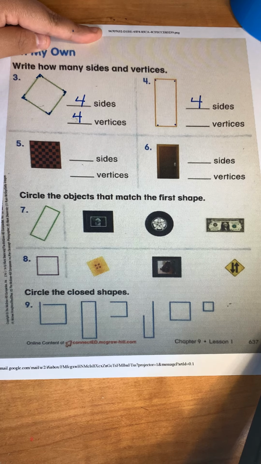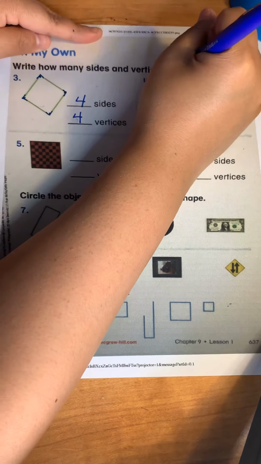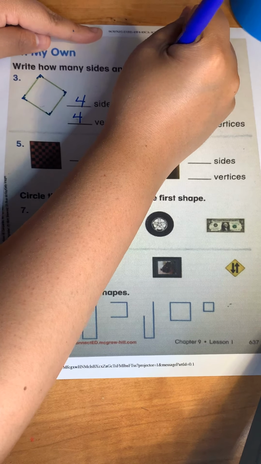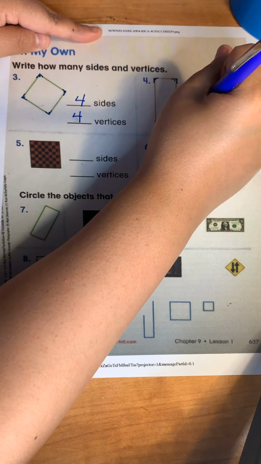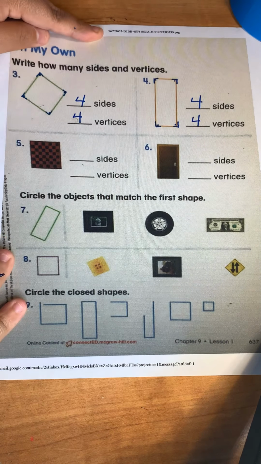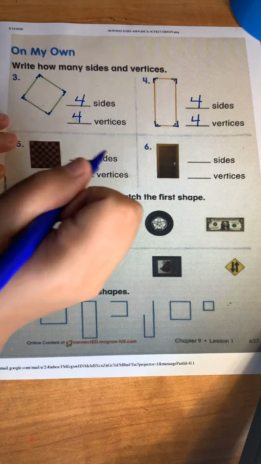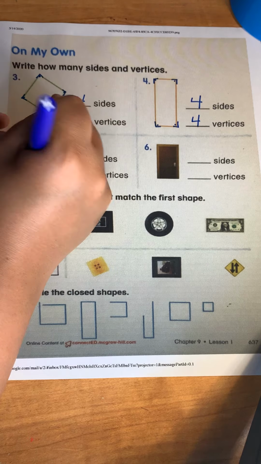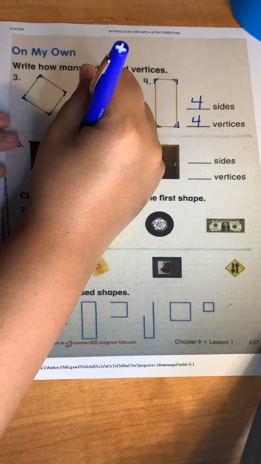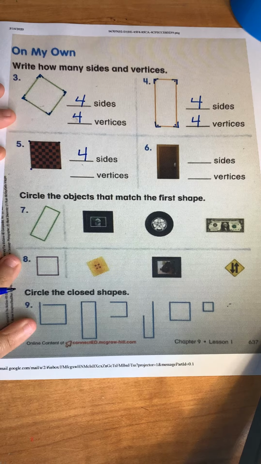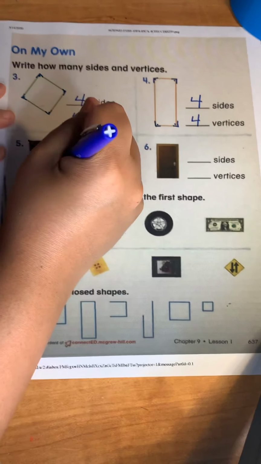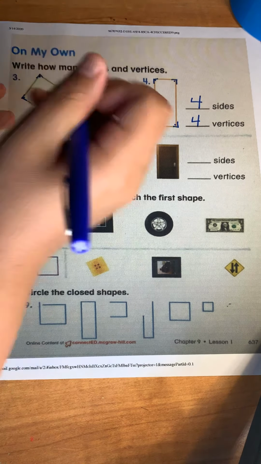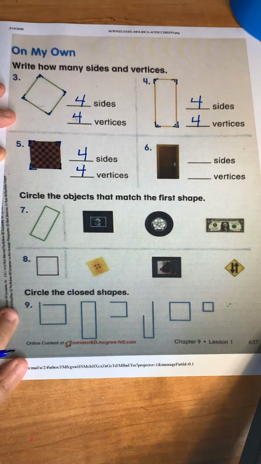And then let's figure out how many vertices it has. So 1, 2, 3, and 4. So this shape has 4 vertices. Number 5. Let's count the sides. 1, 2, 3, and 4. It has 4 sides. And now we need to count the vertices. 1, 2, 3, and 4. 4 sides and 4 vertices.